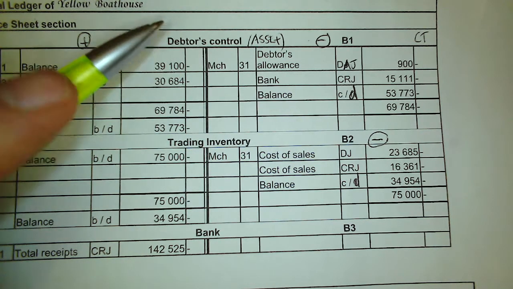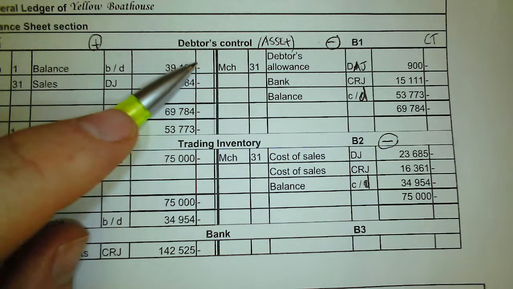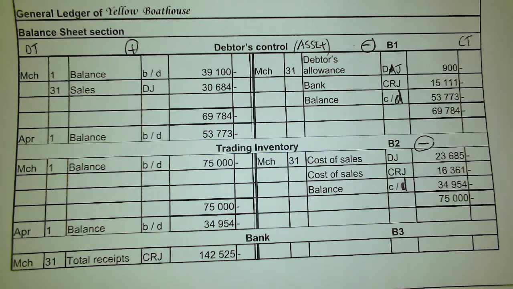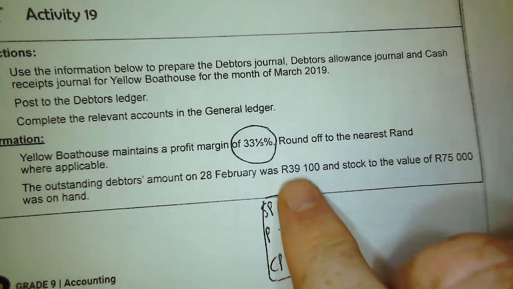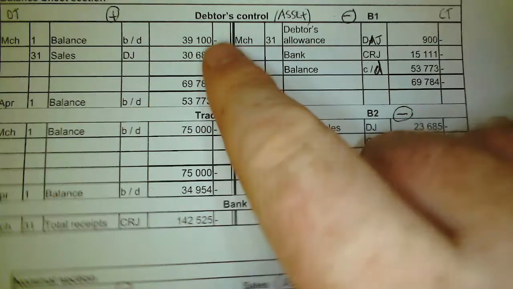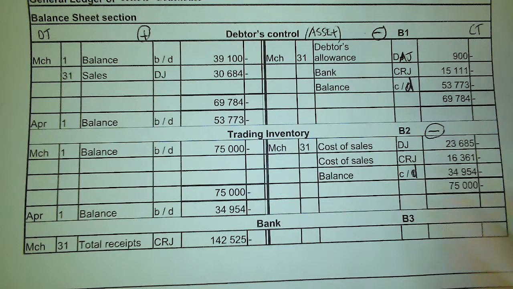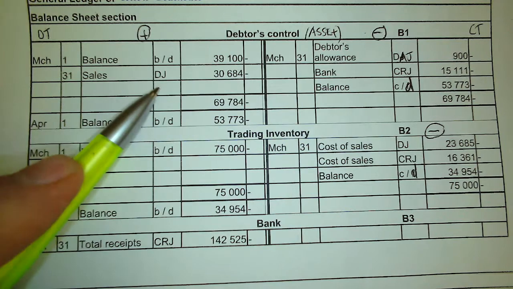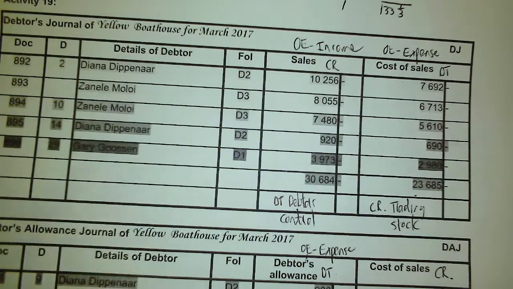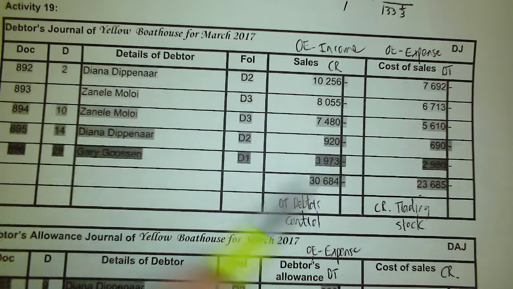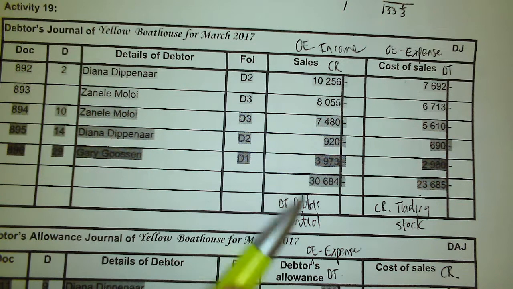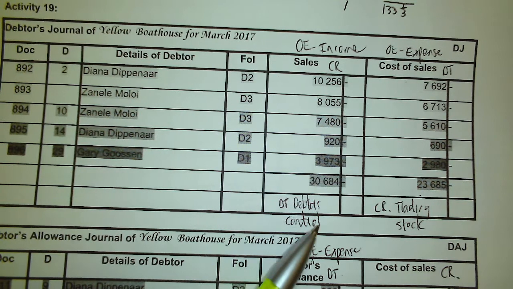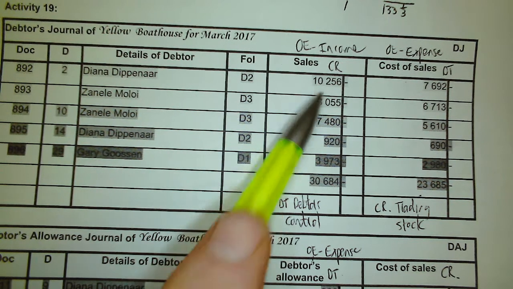So firstly, I need an opening balance. What was all the debtors at the beginning of the month? This I will get on page 52, and they tell us that outstanding debtors was 39,100. So that's the 39,100 there. Then I sell to other people that only pay me later, so that's in the DJ. So I'm going to get the information from the DJ, and there you will see in the debtors journal, I sold to the debtors, so the debtors must increase, more debtors. So that's why debtors control is debited, sales there is credited.